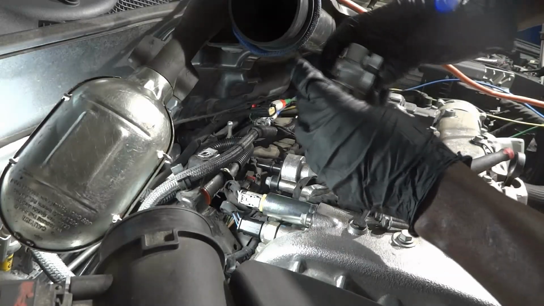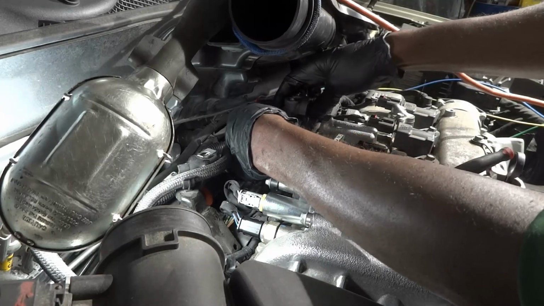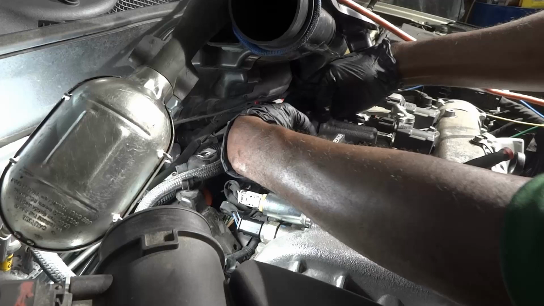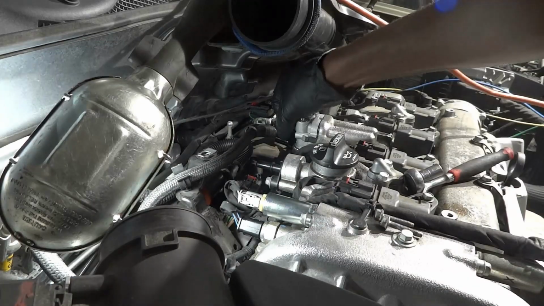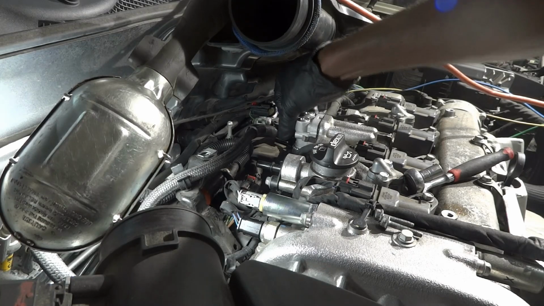Alright, so now I'm going to install this new solenoid. Let me get my hands out of the way so you guys can see what I'm doing.